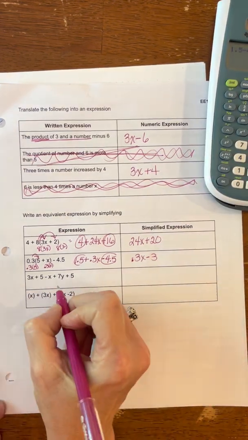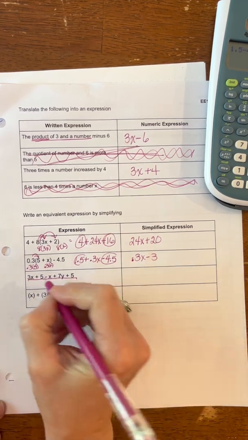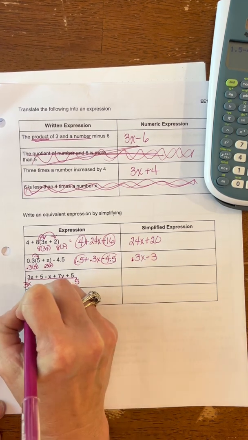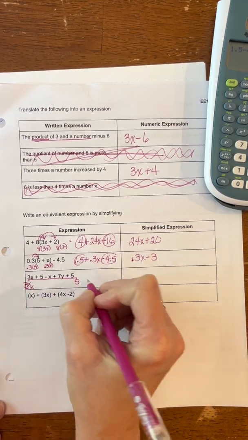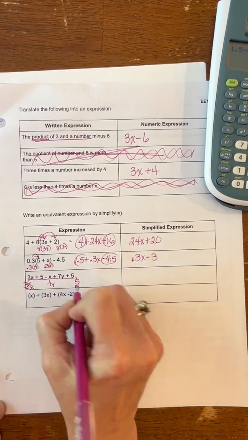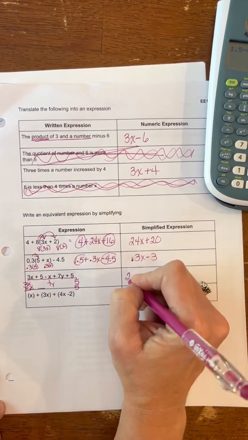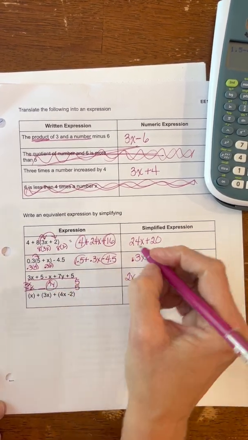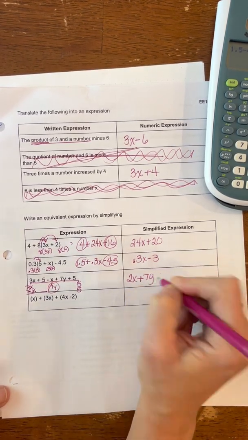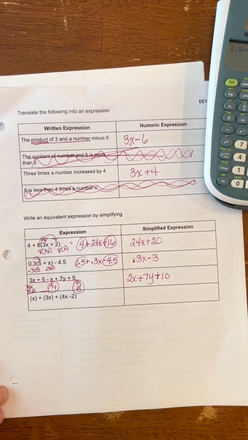All right, looking at this one, I have x's. Let's kind of do our little tree map like we did before. I have a 3x. I have a 5. I have a negative x. I have a 7y and another 5. So that 3x minus x, that's going to be 2x. I don't have anything to combine with that 7y, so I'm just going to bring plus 7y. And then I have a plus 10 right there.